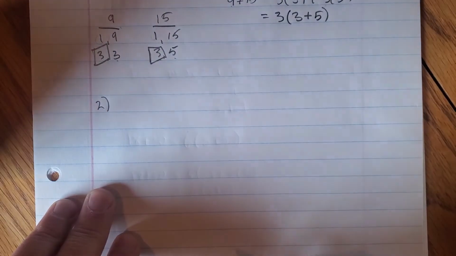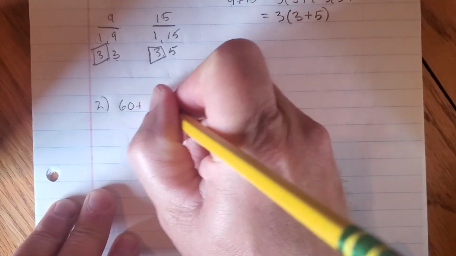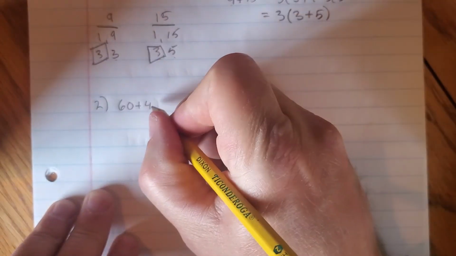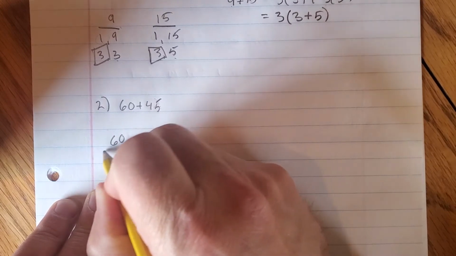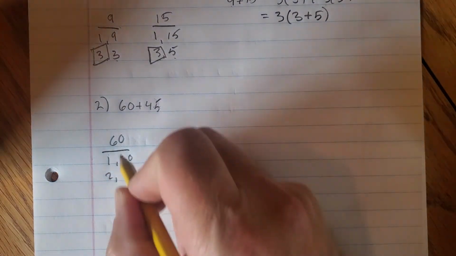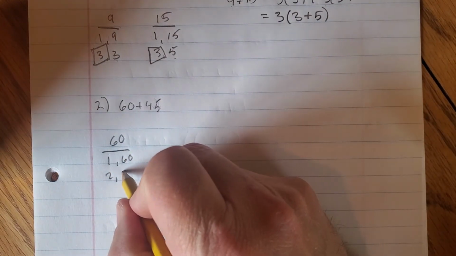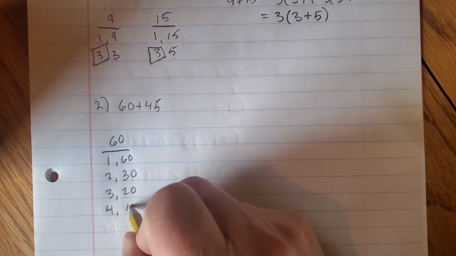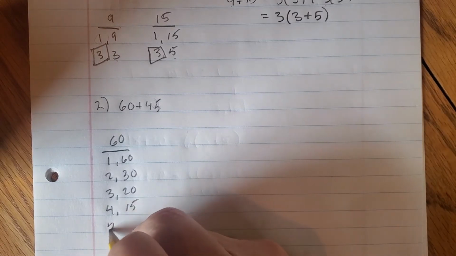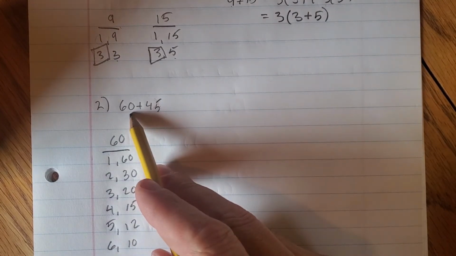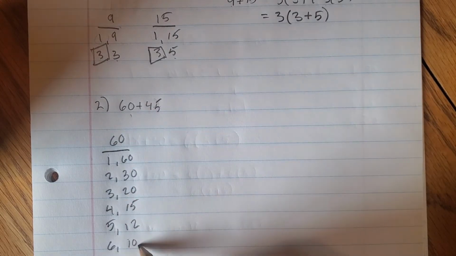Number 2, try it number 2. I'm going to go a little fast, and you can pause and rewind if you need to. And when I go fast, I make mistakes. So factors of 60 is my first step. 1 and 60. 2, and I go down this one. 1, 2, 3, 4, 5, 6, 7 until I hit a number I can't do anymore. 2 times 30. 3 times 20. 4 times 15. 5 times 12, 6 times 10, 7 doesn't go into 60, 8 does not go into 60, 9 does not, 10 does, but we've already got 10, so now we know we're done.